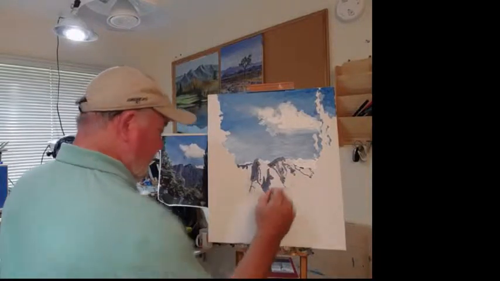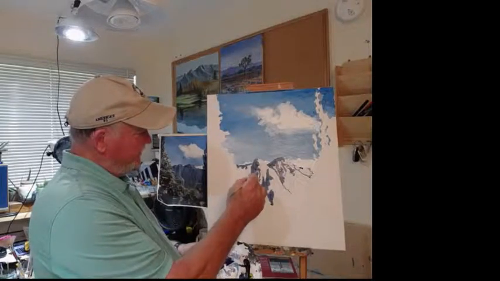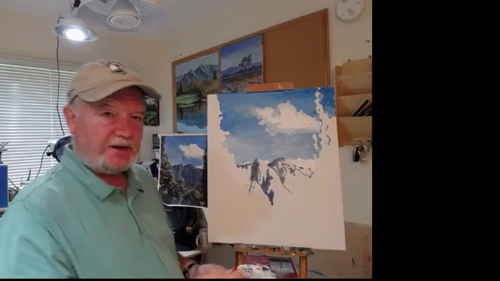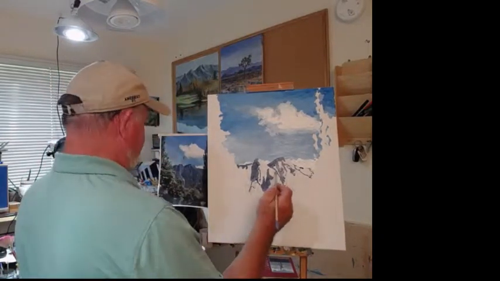Sometimes you just let the brush do the work. There's all kinds of little detail, and sometimes the brush just discovers it and finds out for itself. In golf, there's this saying, let the club do the work. Sometimes in painting, I think you've got to just let the brush do the work.